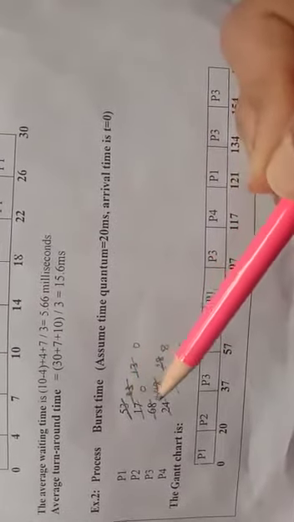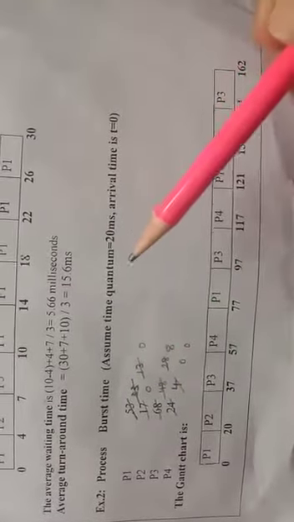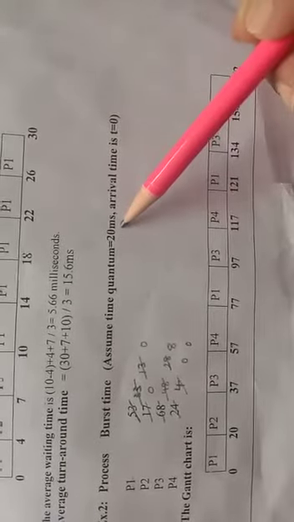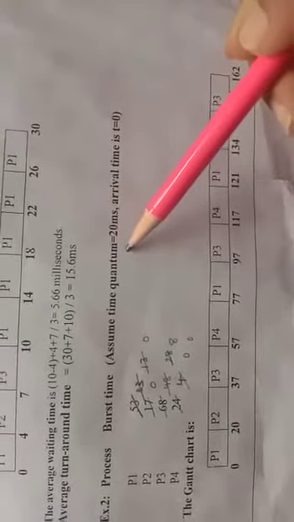So consider this example in which we have 4 processes who carry the burst times 53, 17, 68 and 24. And the time quantum we have defined as 20 milliseconds. We already know what a time quantum is.